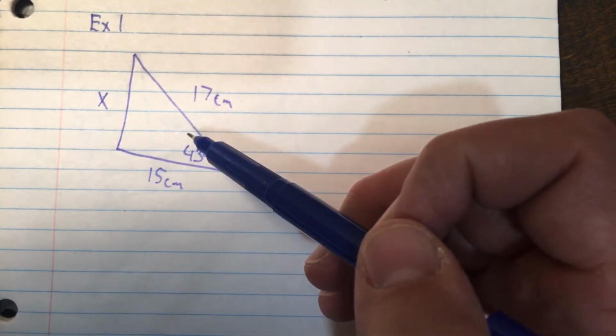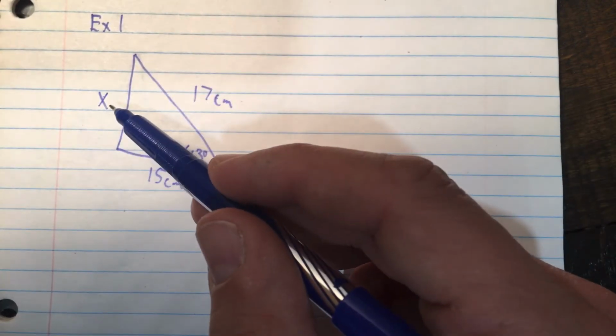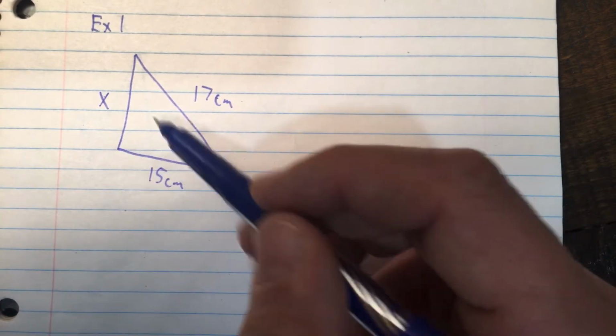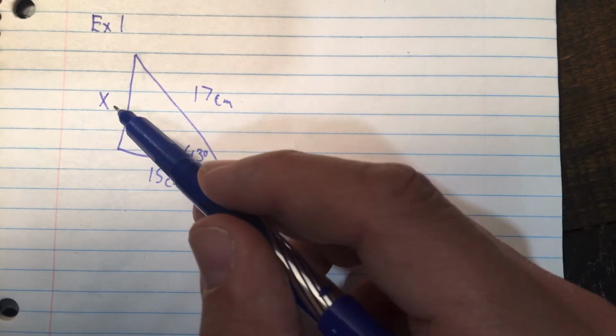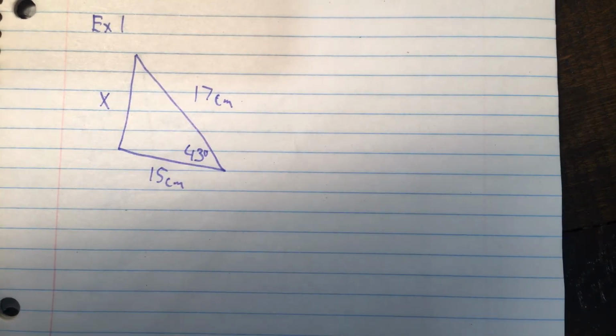We cannot use sine law because we do not have a complete ratio. That is not a complete ratio because that is an unknown. I don't have that angle there, I don't have that angle there, and I don't have that side. And I don't have the ability to get those angles by subtracting from 180. So in this case, we have to use the cosine law.